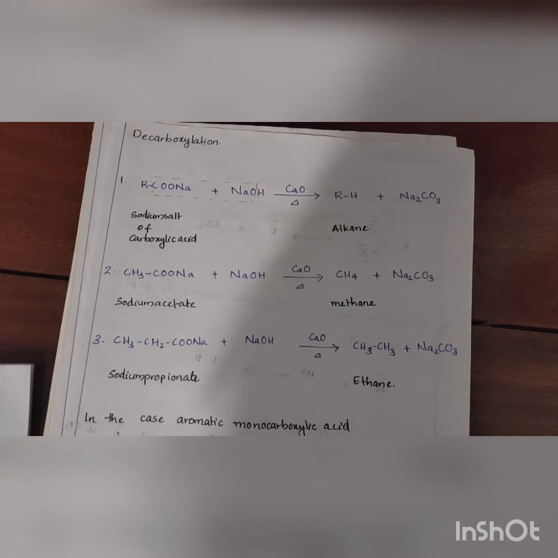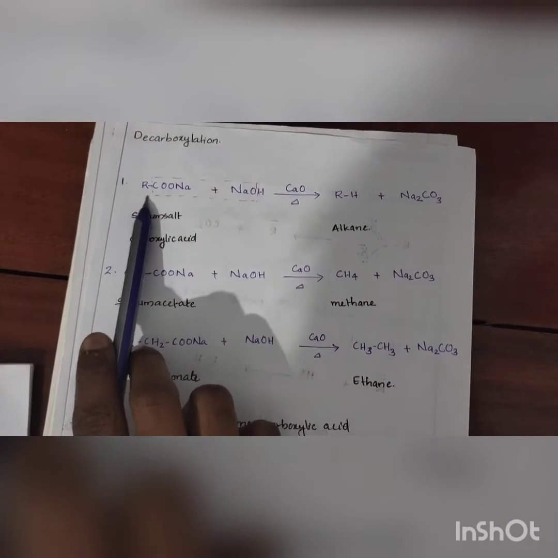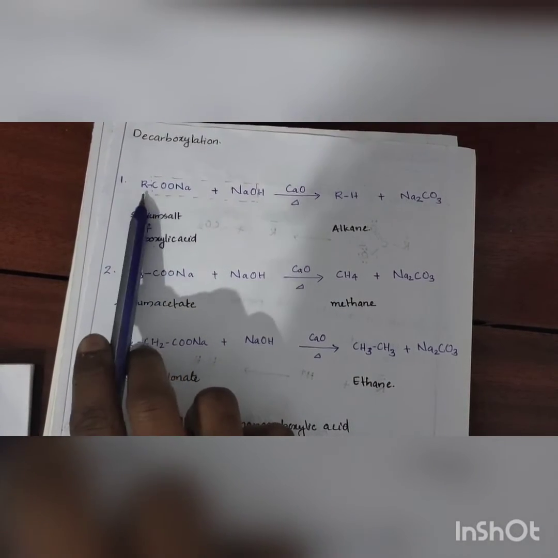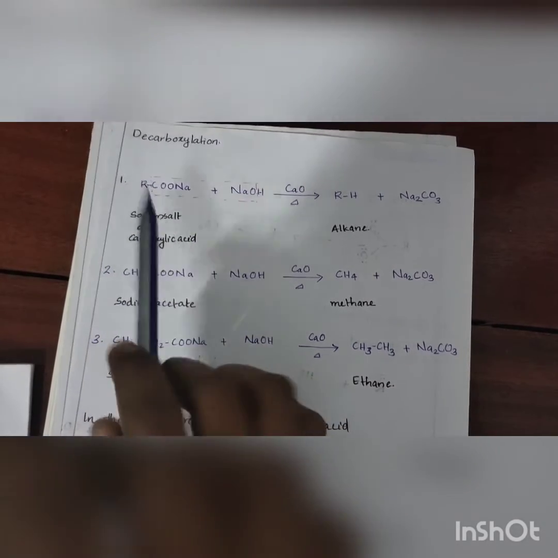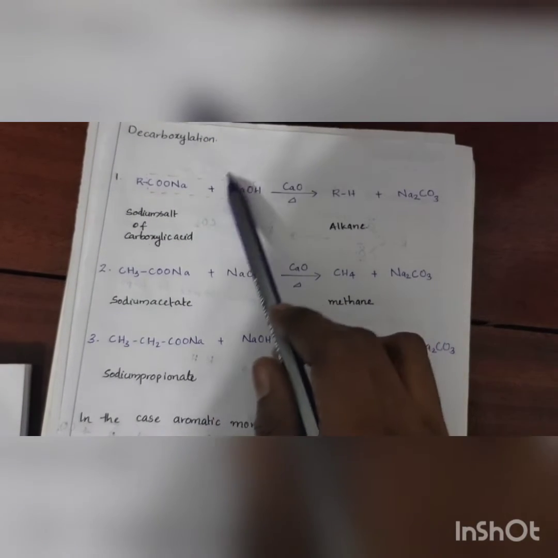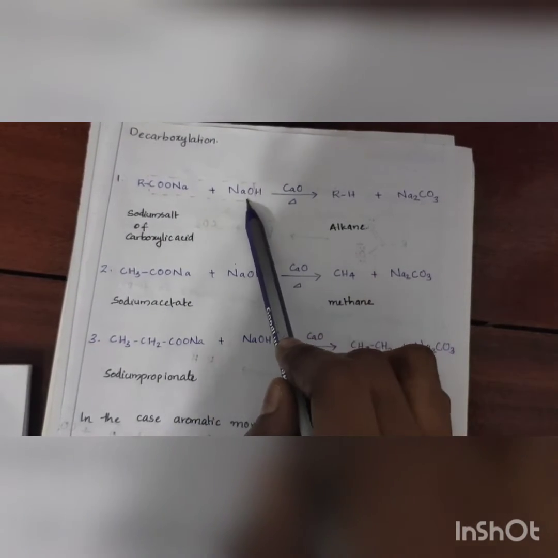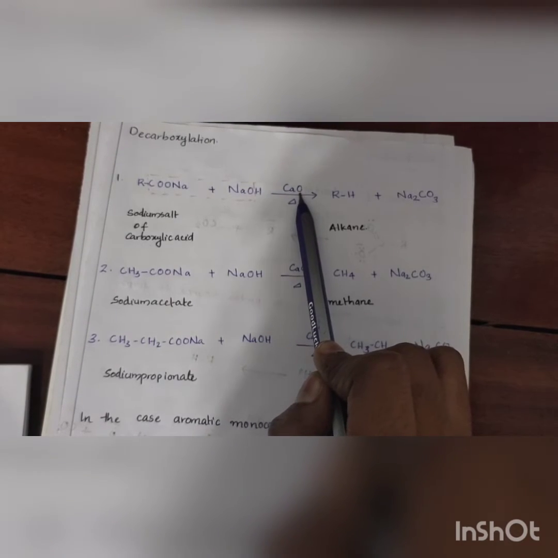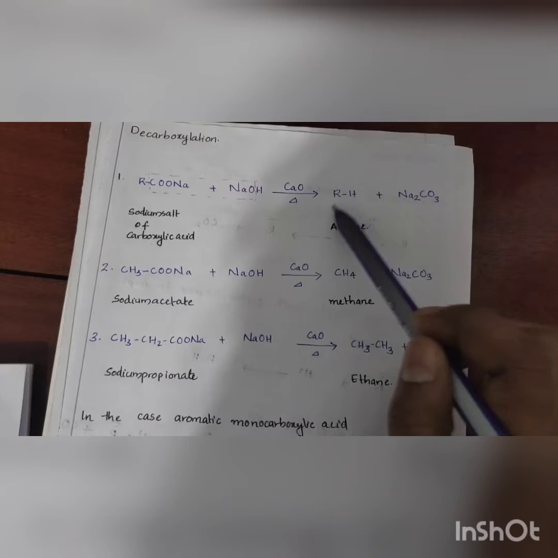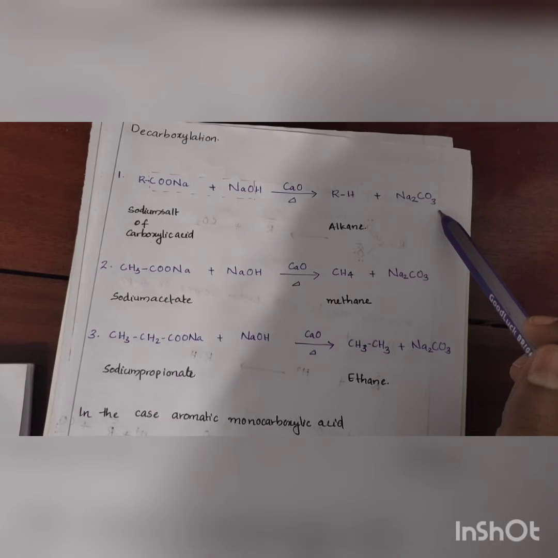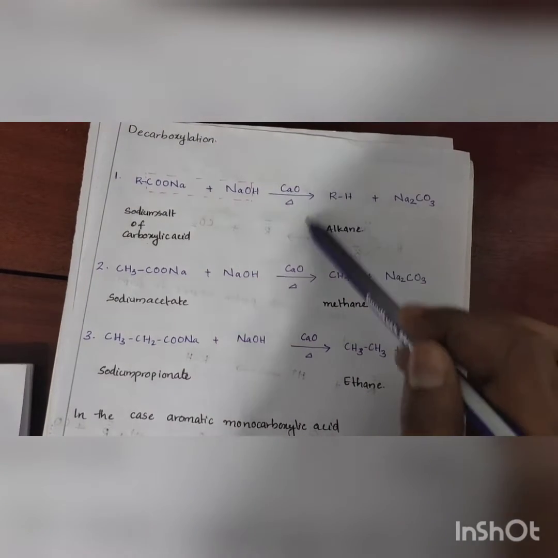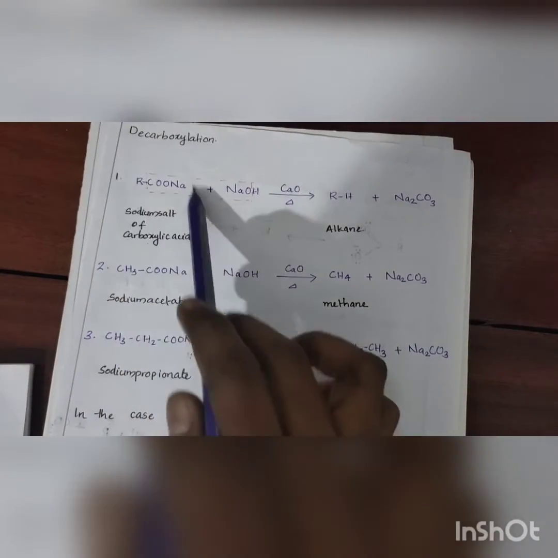salt, meaning the sodium salt. For example, we can write generally RCOONa, the sodium salt of a monocarboxylic acid group, reacting with or heated with a 3:1 mixture of sodium hydroxide and calcium oxide, yields an alkane, that is RH, and sodium carbonate. Here the alkane formed will have one carbon less than that of the parent carboxylate group.